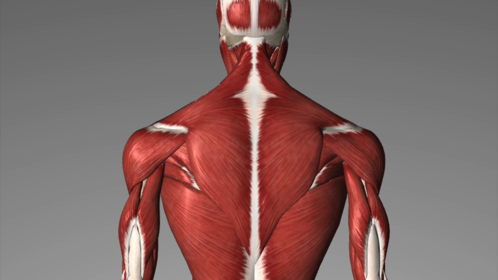Continuing laterally, the spinal nerve splits into ventral ramus and dorsal ramus.